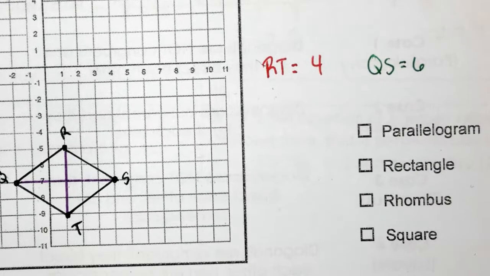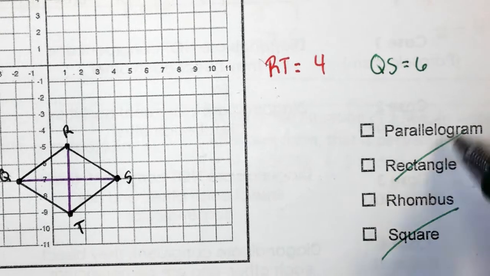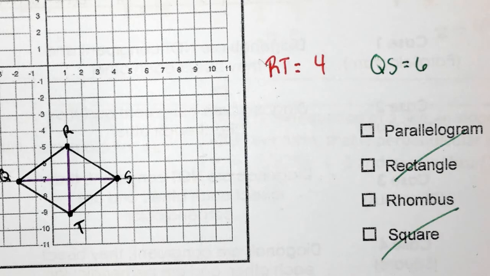And you said no, so that makes this not a square, not a rectangle. It's got to be a parallelogram or a rhombus. To figure out which one, remember the rhombus is the one with perpendicular diagonals. Abigail, is RT perpendicular to QS? I would hope that you would say yes, they're on there vertically and horizontally.